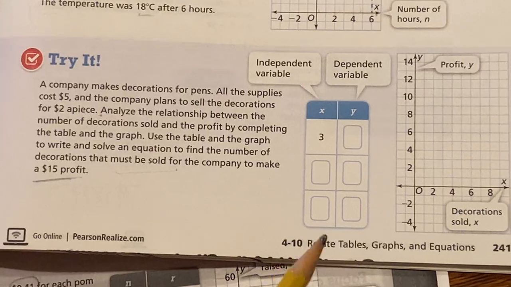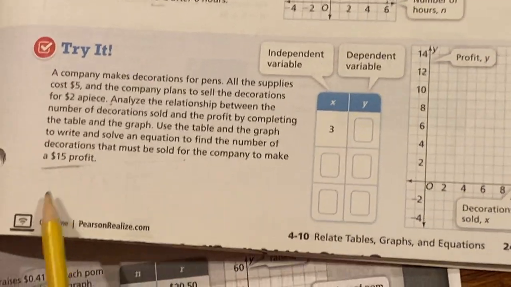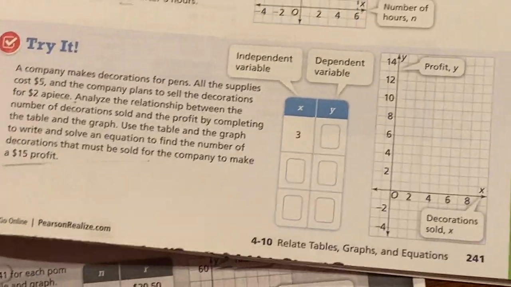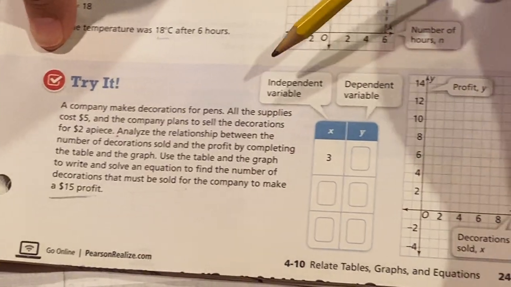I don't know what's more ridiculous here, calling them pen decorations or that your big goal for your company is to make 15 bucks. Anyway, leaving that aside, let's take a look at this table.